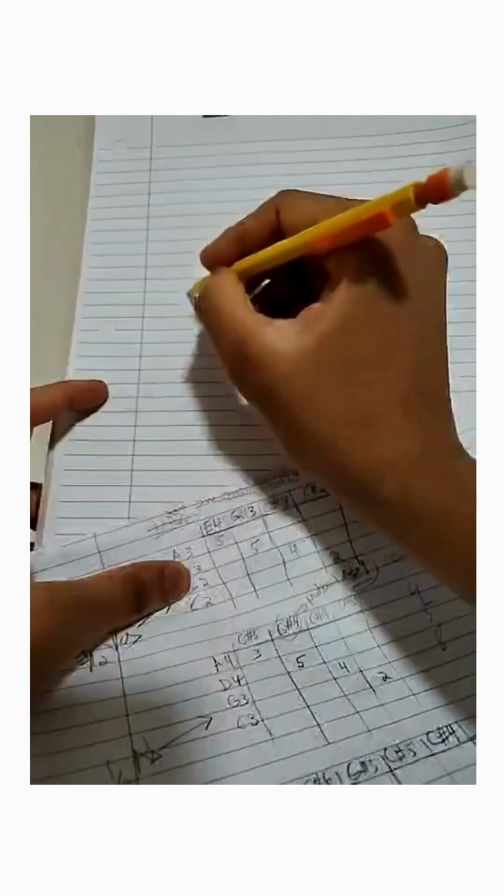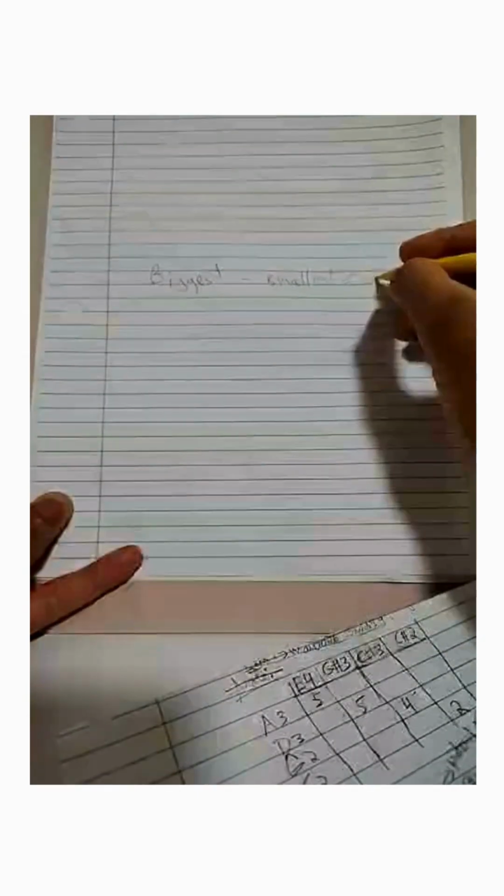You just enter them, and now what you do is you take the biggest number you get, and you subtract the smallest. And you make sure that the difference is smaller, not bigger, that it's smaller than or equal to the spread. Now, what the spread is, we're going to be covering in an upcoming video.